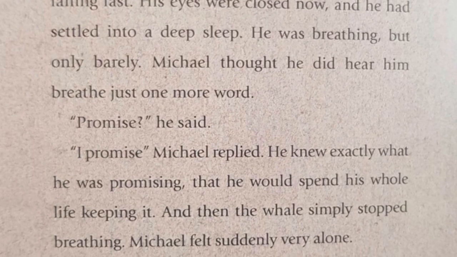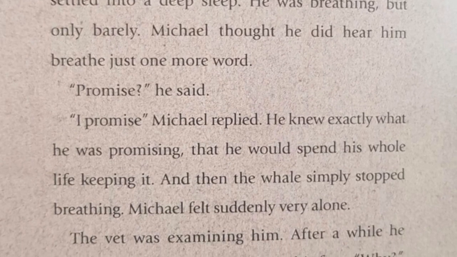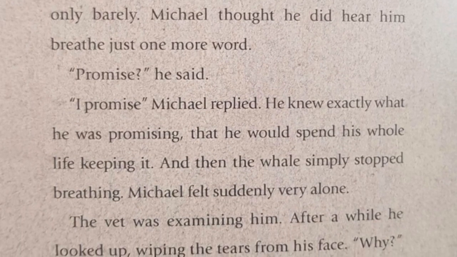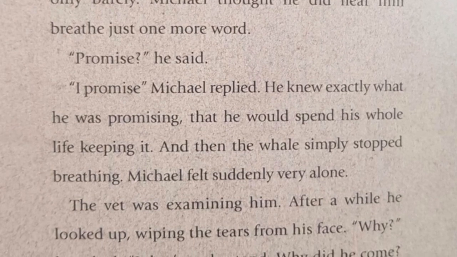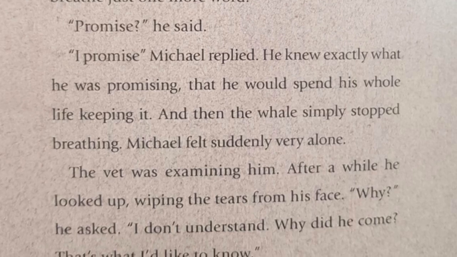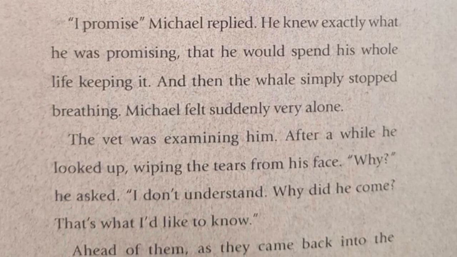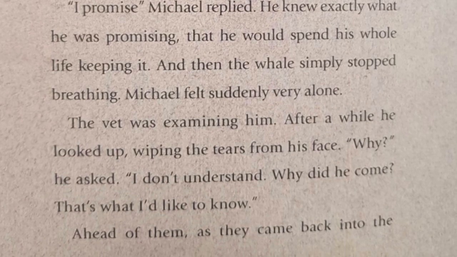He knew exactly what he was promising, that he would spend his whole life keeping it, and then the whale simply stopped breathing. Michael felt suddenly very alone. The vet was examining him. After a while he looked up, wiping the tears from his face. "Why?" he asked. "I don't understand. Why did he come? That's what I'd like to know."